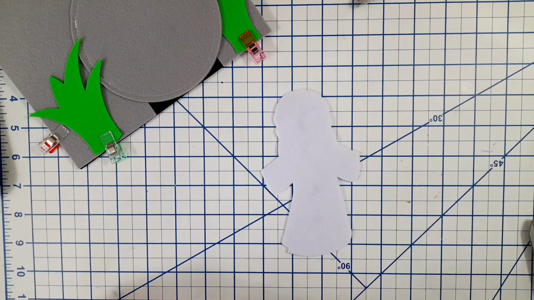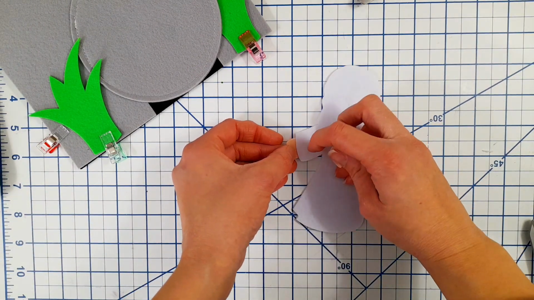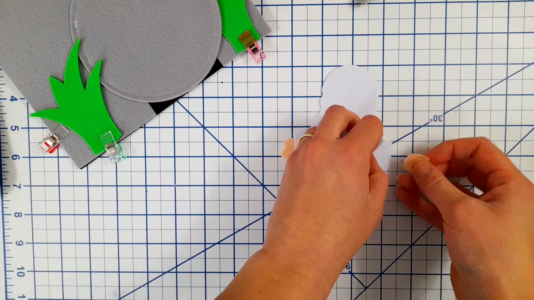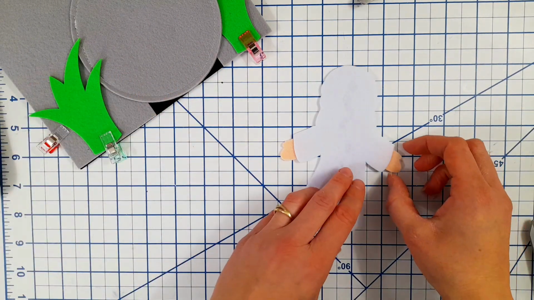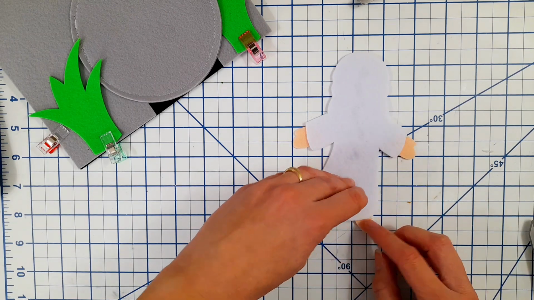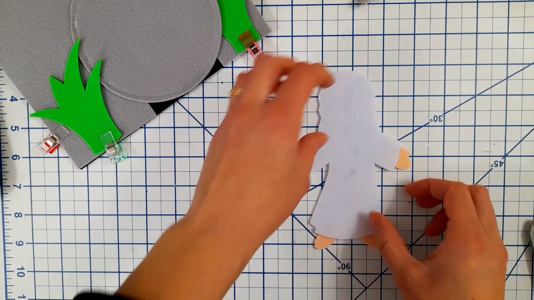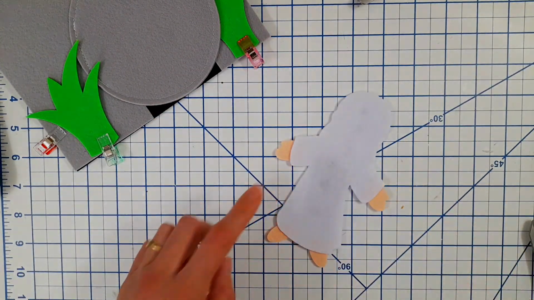You could also just use strictly hot glue for this if you wanted to. There are two hands. I'm just going to tuck them in between the front and the back two layers, and his hands are kind of in this position with his thumbs out, so he's showing his hands. And then I'm going to tuck the feet in between the front and back layer as well. And once that is done, I'm going to go ahead and sew around the border.